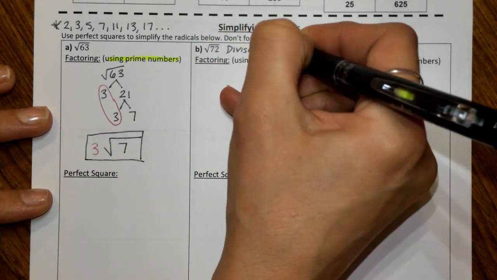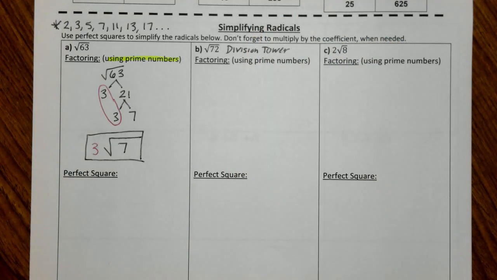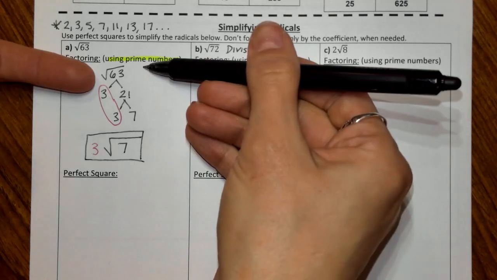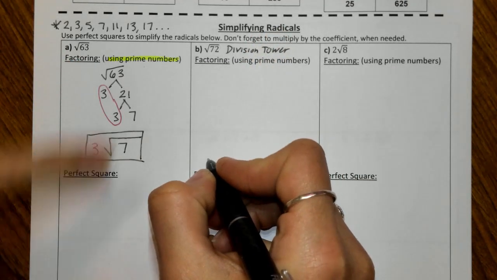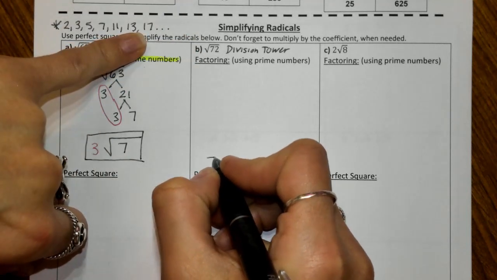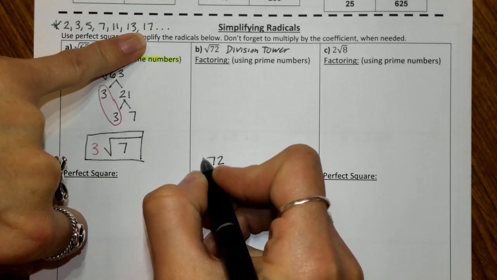It's still using prime numbers. This is what I generally will almost always use, except for whenever I'm teaching this. The division tower: instead of starting at the top, we're going to start at the bottom down here. So we're going to start with the 72. We're not putting the radical sign over it. We'll just do 72 and the division symbol.